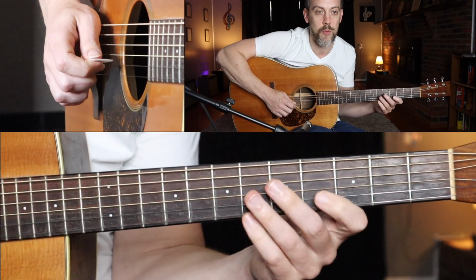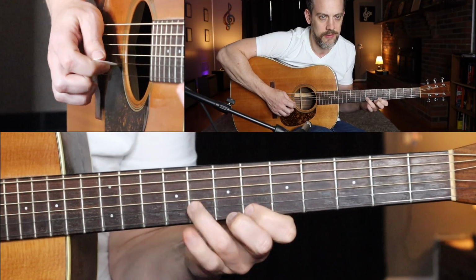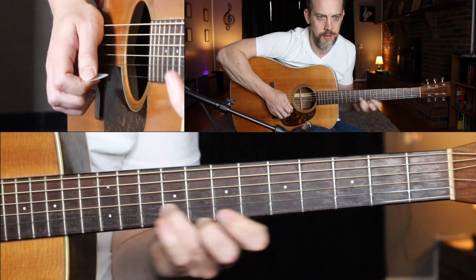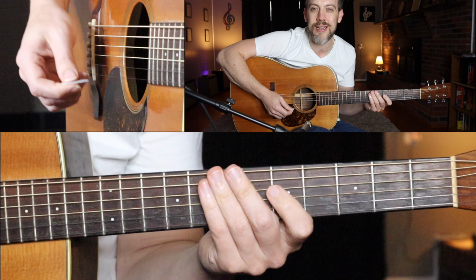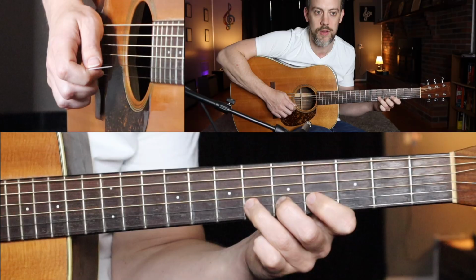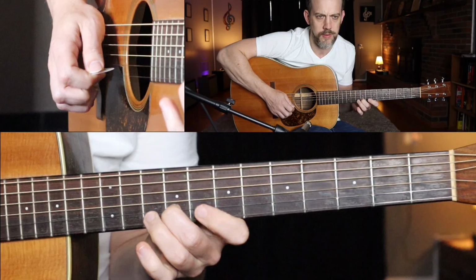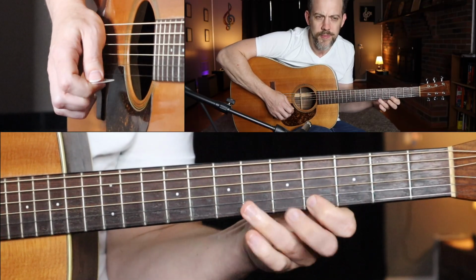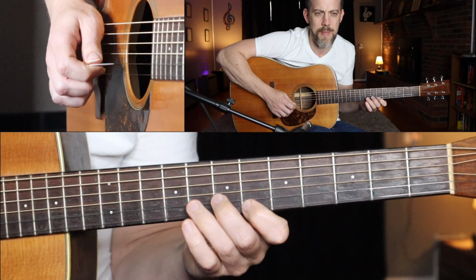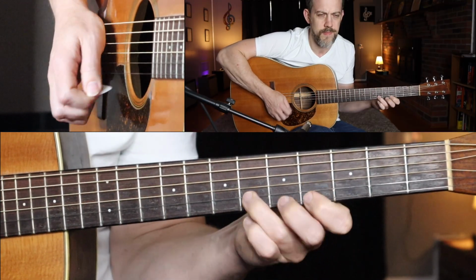All right, and then for F, we're going to do this really gnarly little... Okay, so... And that's, we're mixing our major and minor blues scale pentatonic ideas over F. So we're starting here. So starting with a... That's a minor, and then sliding up to a major.